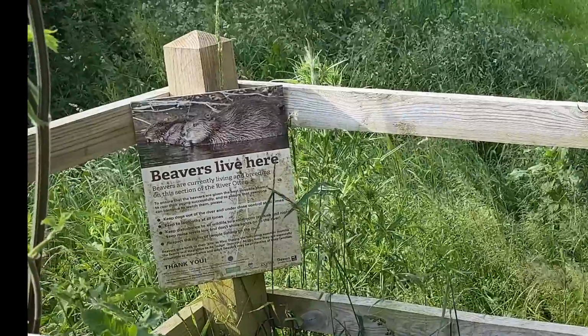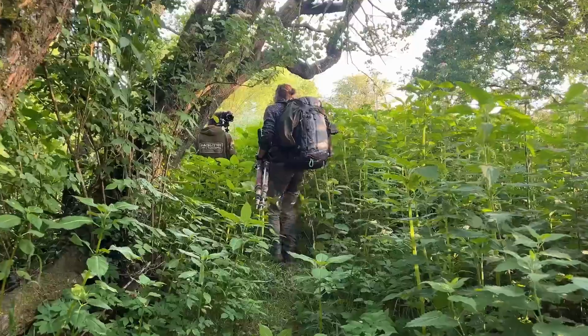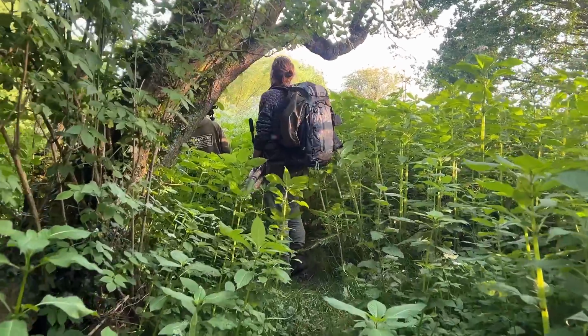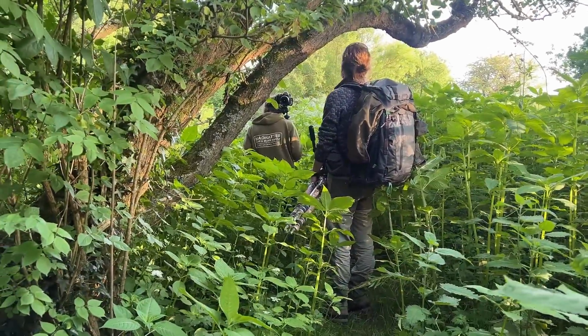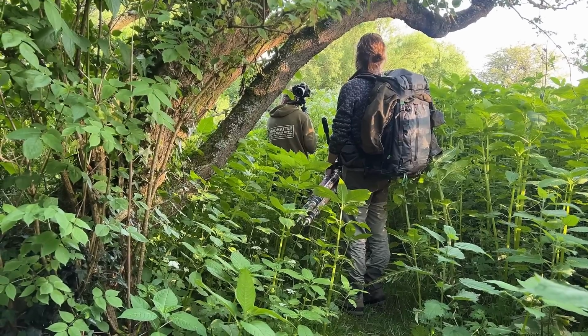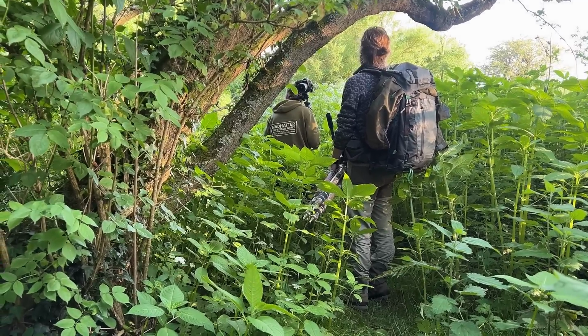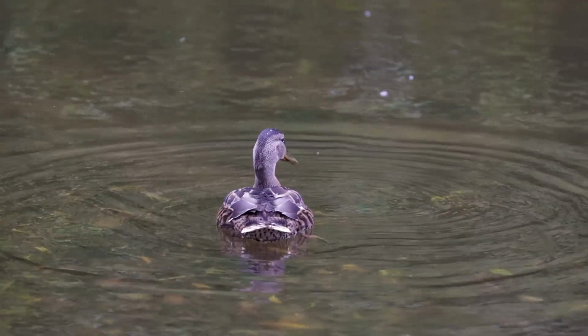And so the beaver search began. Maybe a beaver over here? No, not a beaver.